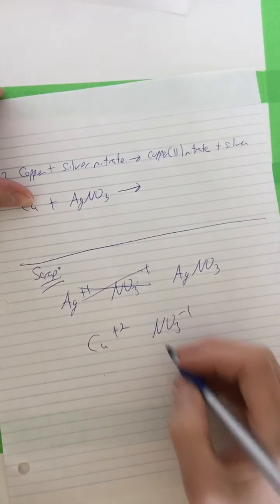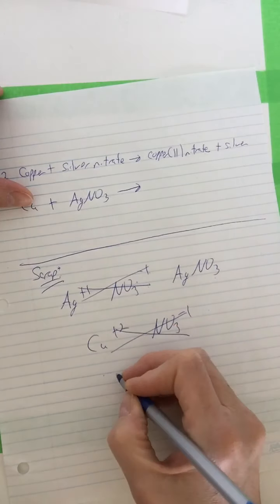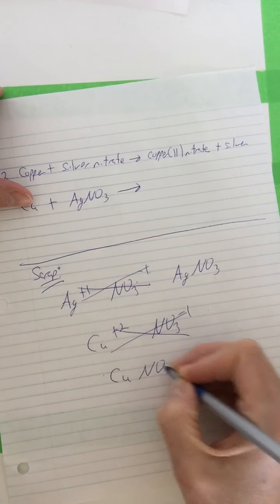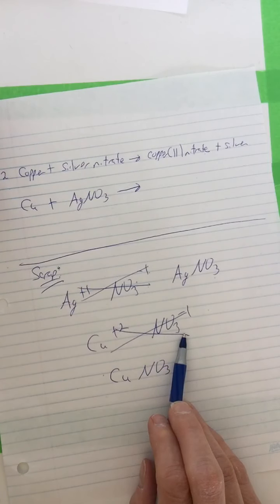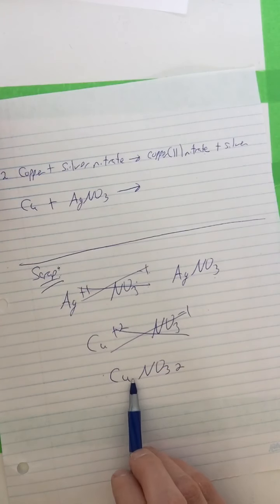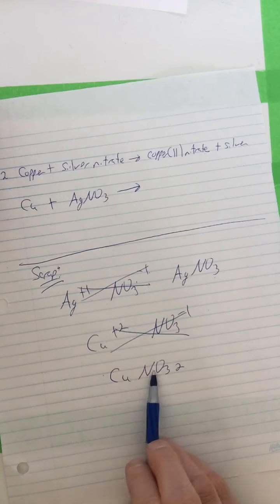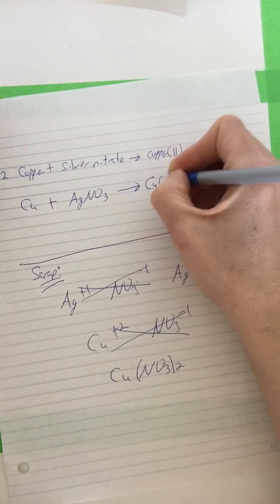So when I do the crisscross to figure out what this looks like, CuNO3 2. Well, that doesn't look right. I moved the 2 down, and the crisscross 1 went down, so there's a 1 here, but you don't write it. But the NO3, it looks like I put 32 oxygen, so you have to put the NO3 in brackets. Cu, open the bracket, NO3, close the bracket, then a 2. This copper 2 went down to here. So this is what copper 2 nitrate looks like. I'm going to write it up here in my spot for my formula.